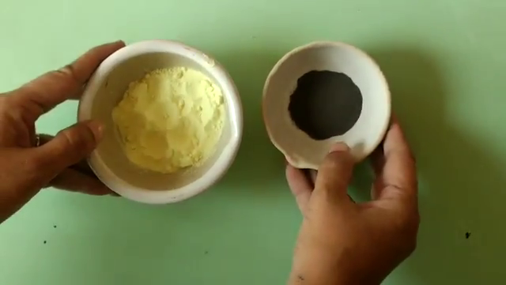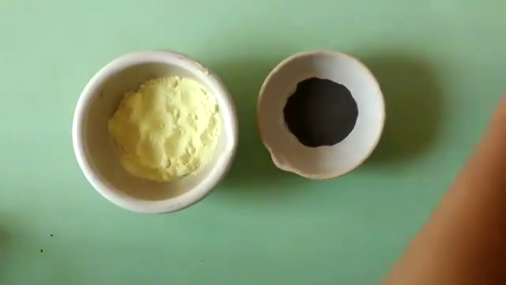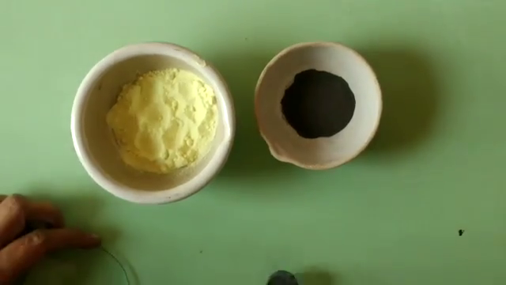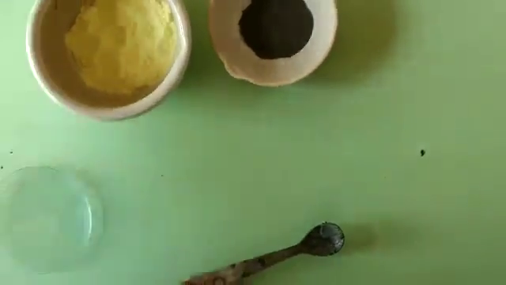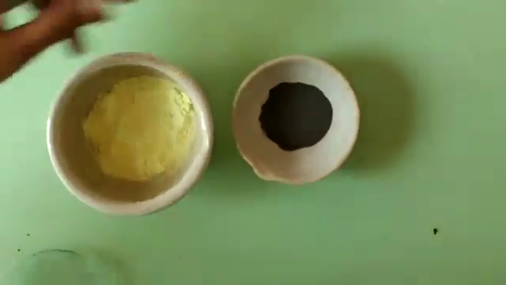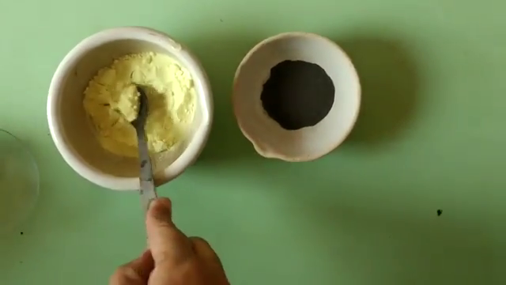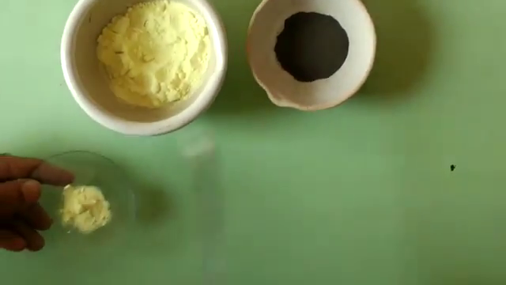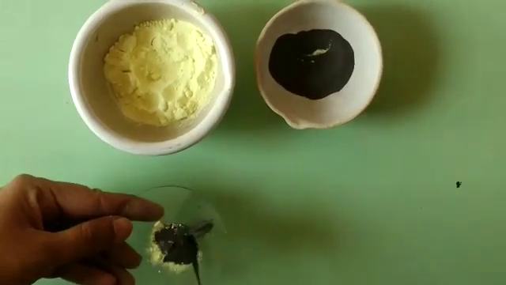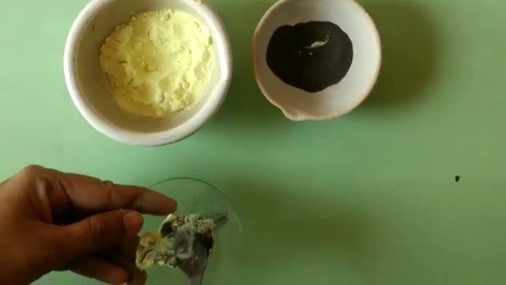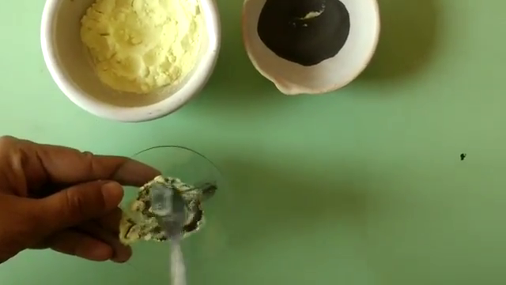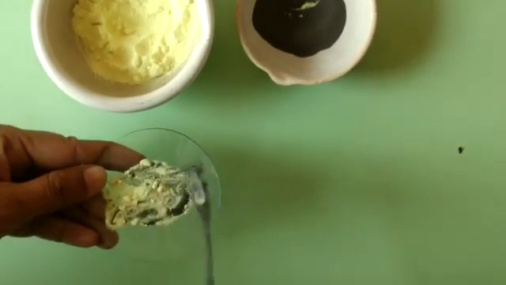This is sulfur powder. These are iron filings. Let us mix them together to make a mixture. In this mixture, we can see the yellowish color sulfur powder and grayish color iron filings are mixed together in any ratio. There is no fixed ratio.